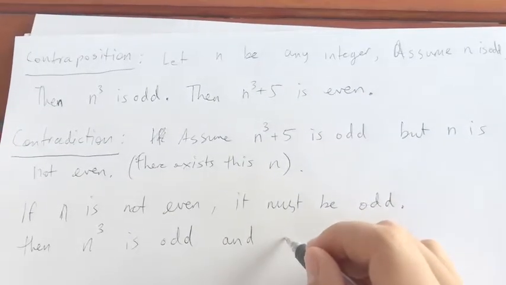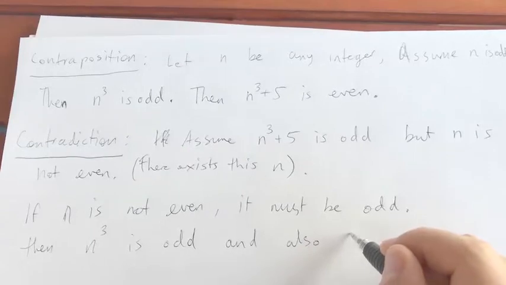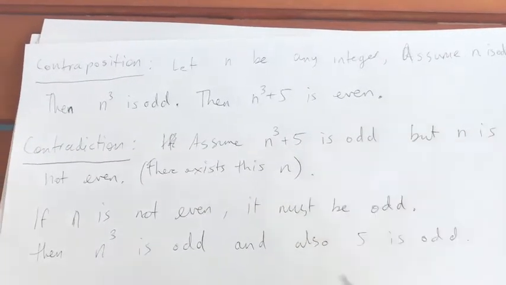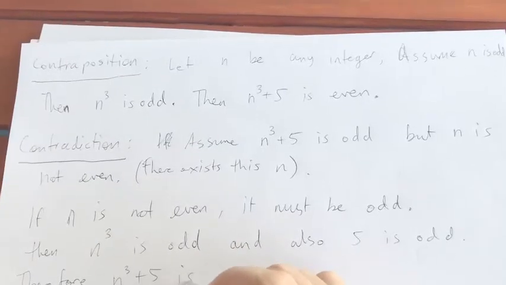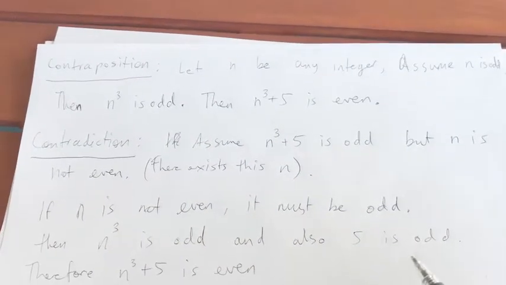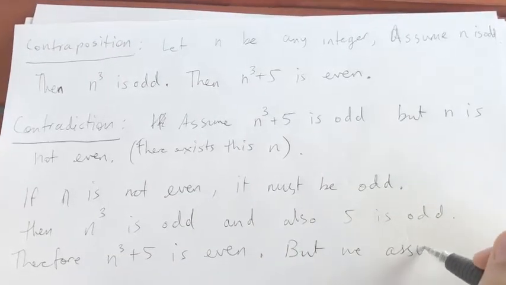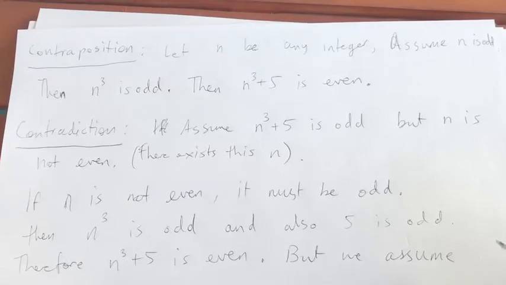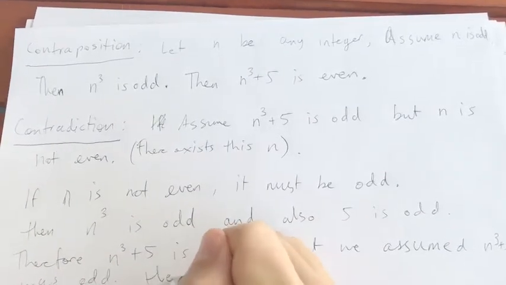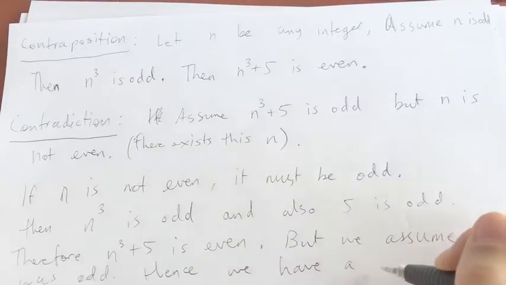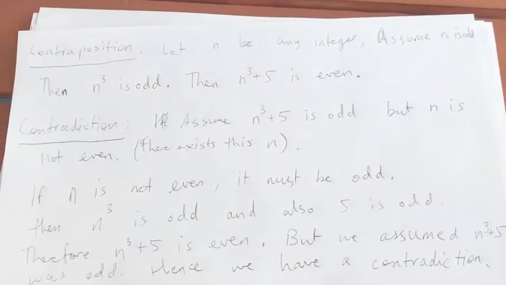And also 5 is odd, therefore an odd plus an odd is even. But we assumed that it was odd. So a number cannot both be even and odd, so this is a contradiction. Hence, we have a contradiction. Okay, so those are the two ways the exam wants you to do it.